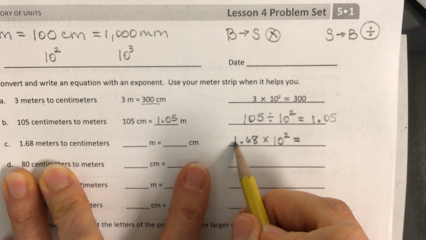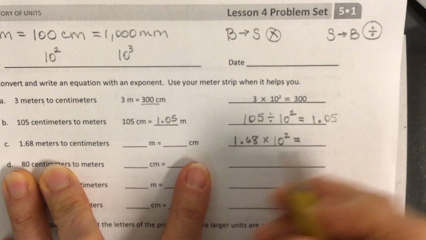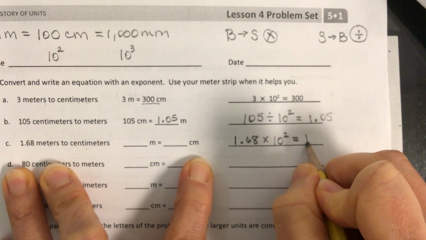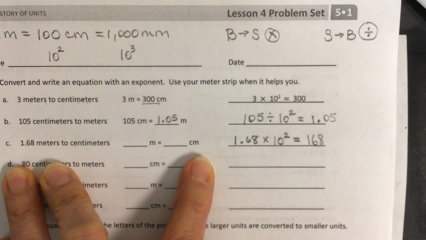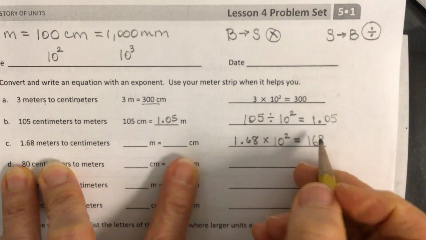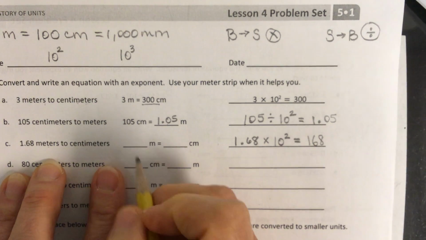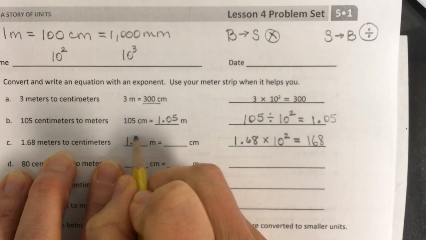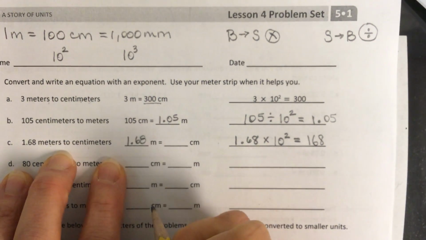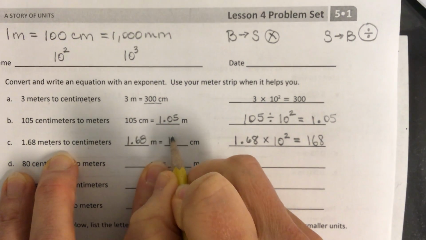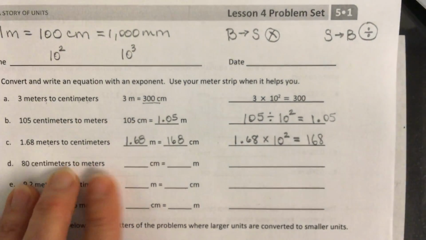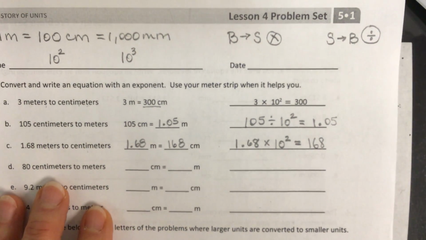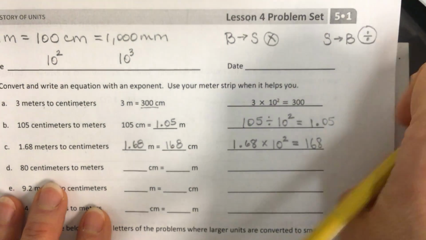So this 1 moves to the tens, to the hundreds. The 1 is in the hundreds place. So that means my number becomes 168. So here's my answer column. I started with 1.68 meters, and my answer was 168 centimeters.